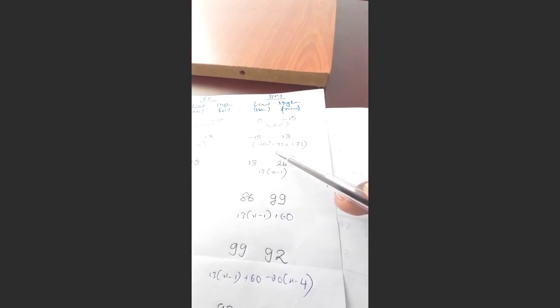That is sketched as a second degree curve, minus 15x squared plus 73x minus 73. So we have to connect this minus 15 to this 13. This is the possible curve, an increasing curve. But be very careful: this increasing type of curve is only up to here. One curve to connect these two, then another to connect these two.